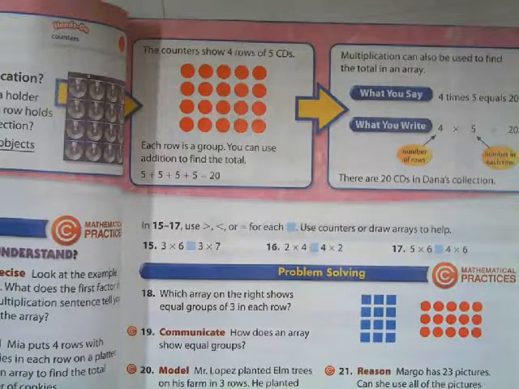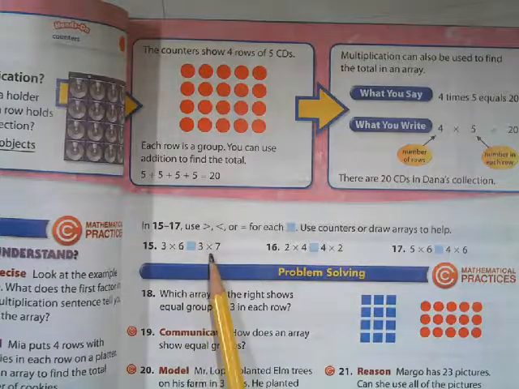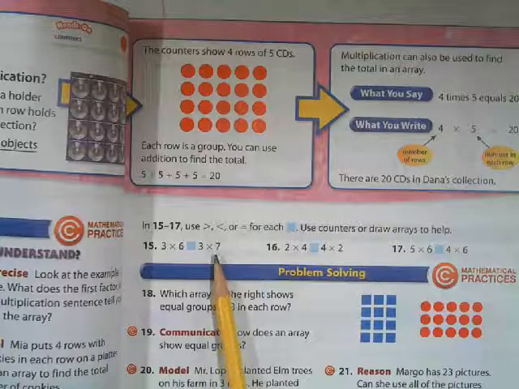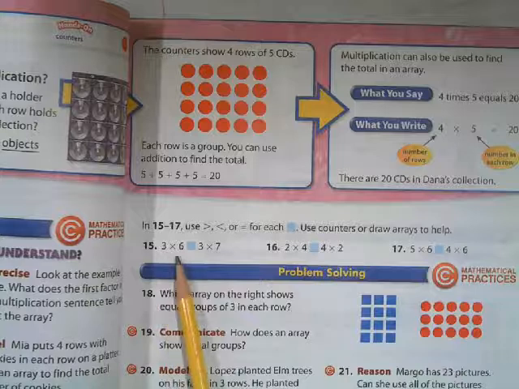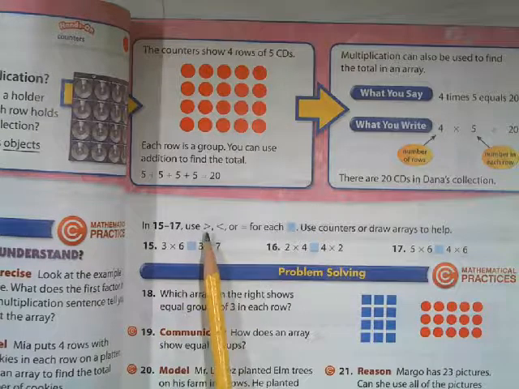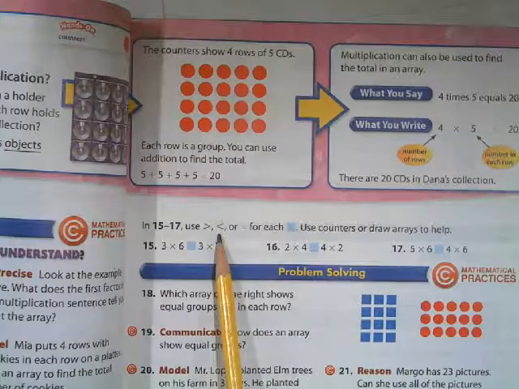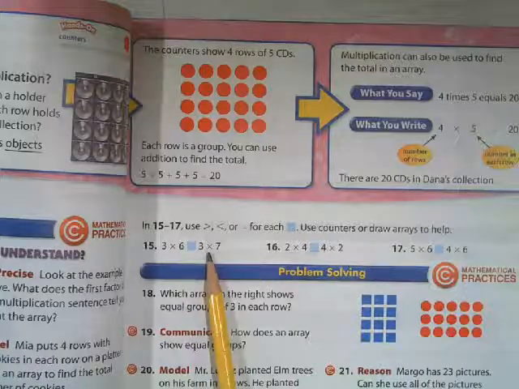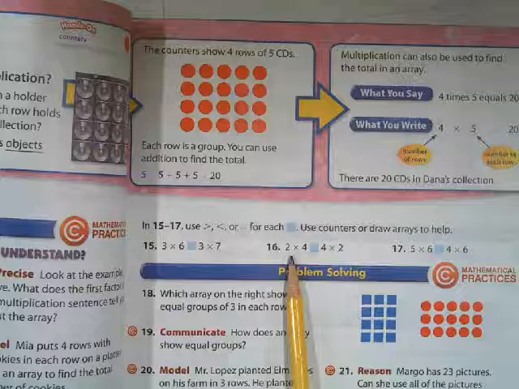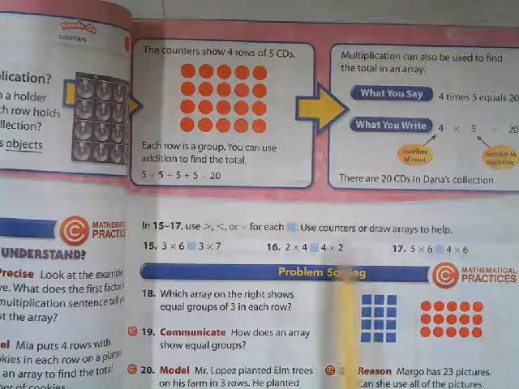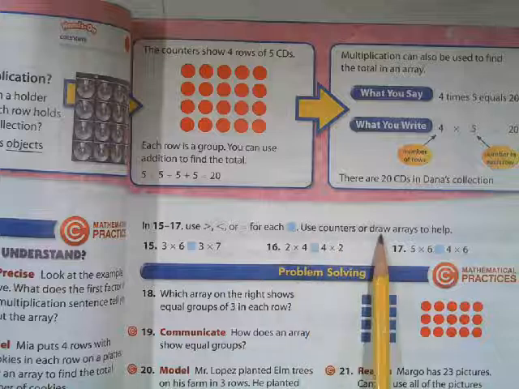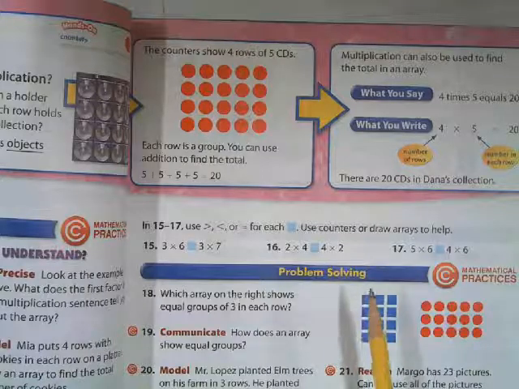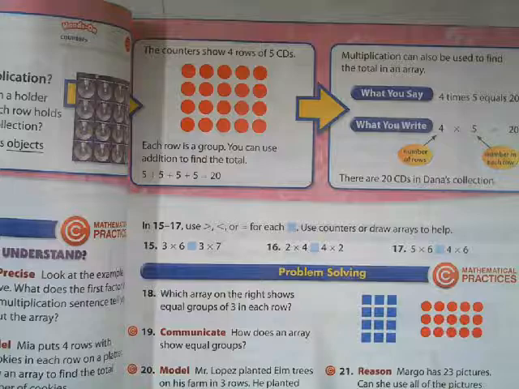Okay, numbers 15, 16, and 17 are looking at two different expressions. Remember, an expression is a number sentence without an equal sign. So we have two expressions here, and we are going to use a greater than, less than, or equal symbol to compare these two expressions. Same thing for number 16 and for number 17. You will also notice that it says use counters or draw arrays to help you. You would also probably want to do repeated addition sentences as well.